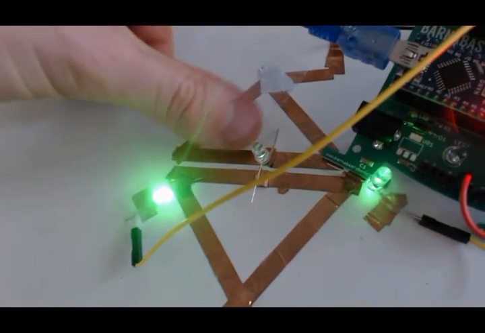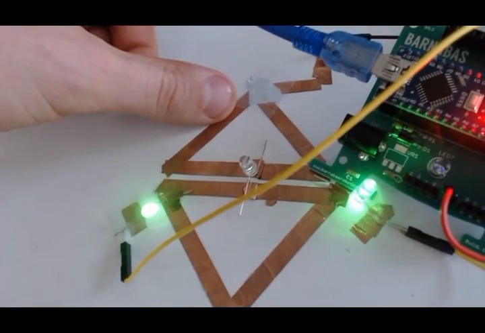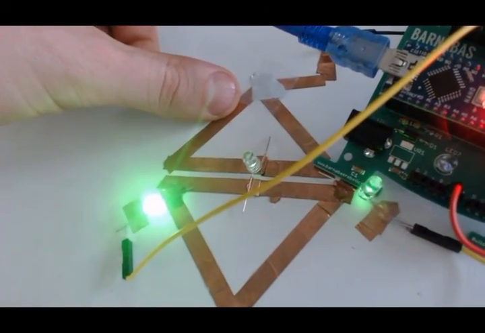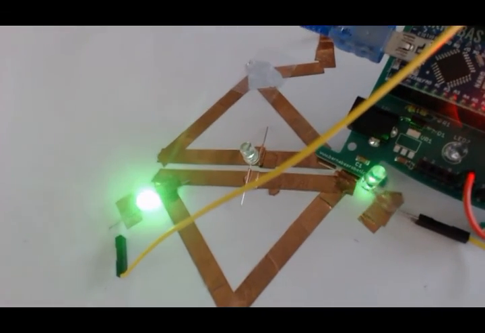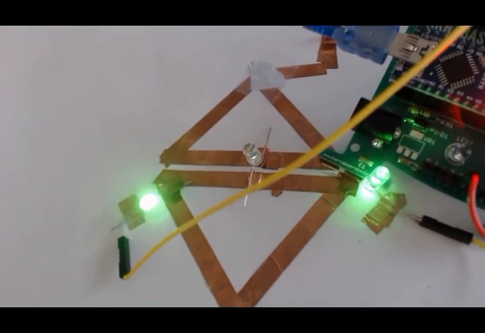As you can see, I'm still having this issue here, so I would highly recommend that you consider the geometry of your circuit when you build your LED artwork, and you don't run into problems like mine.